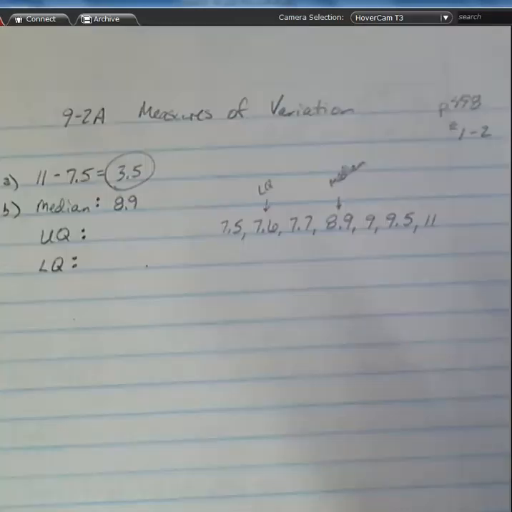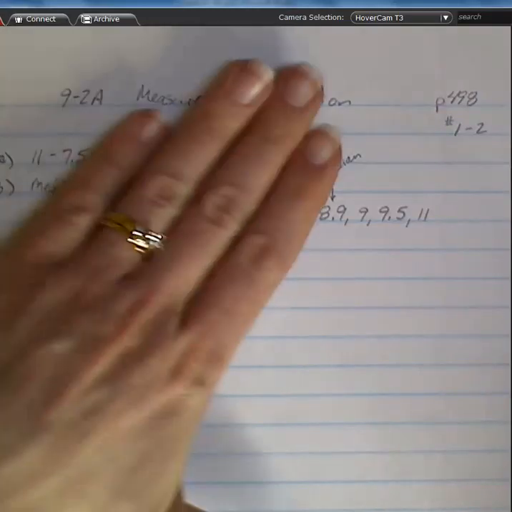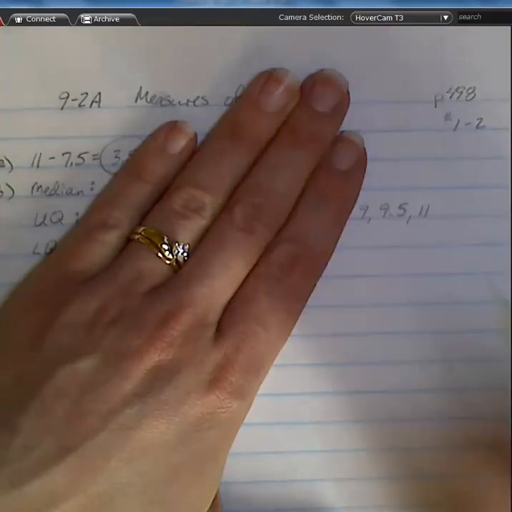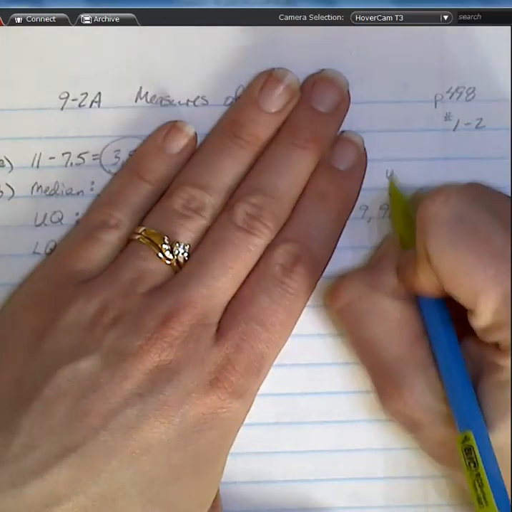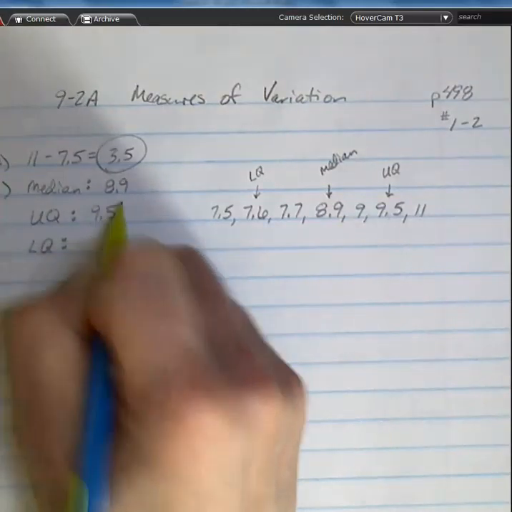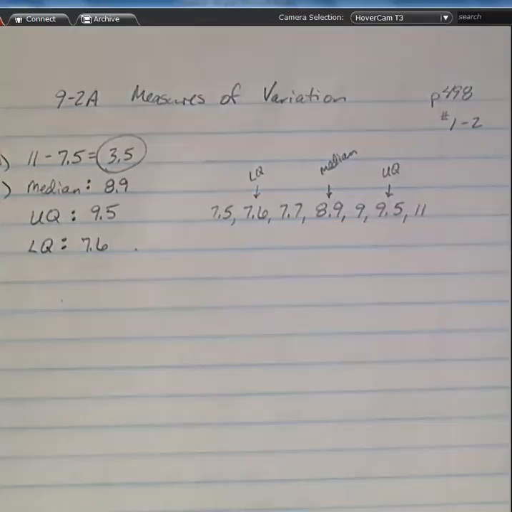How do I find the upper quartile? Someone else explain that. How do I find the upper quartile? Marcus. Okay, and which one's the upper quartile then? Why? That's right. So my upper quartile is 9.5 and lower quartile is 7.6. So we have broken our data up into 4 quartiles, 4 equal chunks. I'm with you, Mrs. Smith.